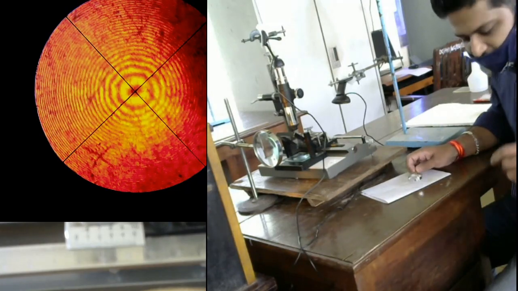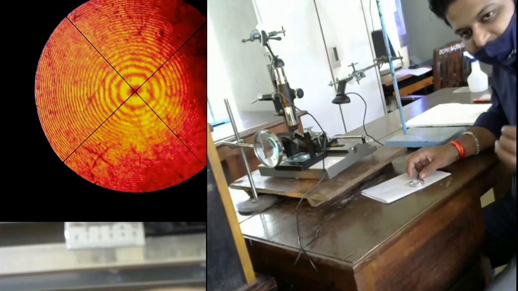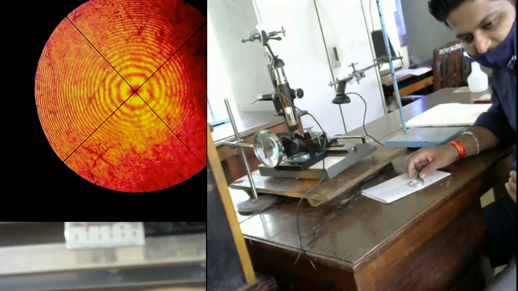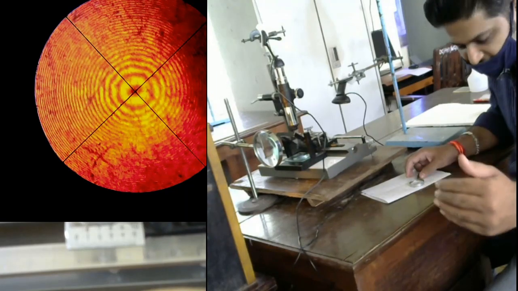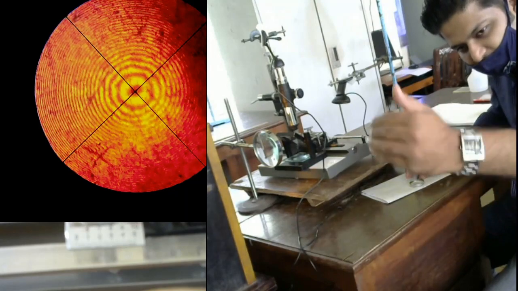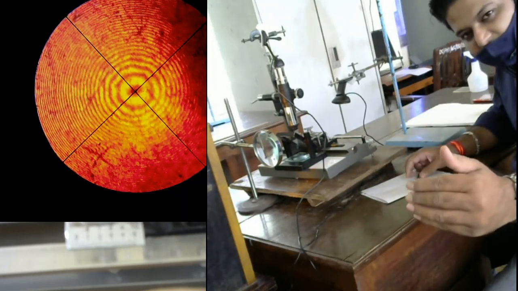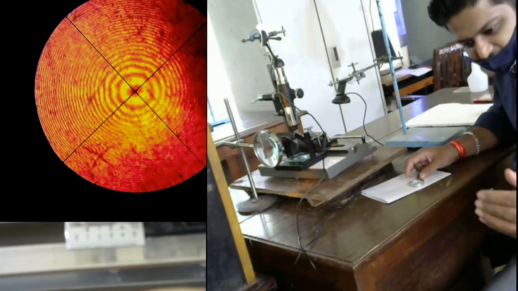So what we could do is place ourselves initially at the 15th ring to start with, and then move on in one direction till we go to the 6th ring, and then go down to the central ring, move on up to the 6th ring, and then go to the 15th ring. Is that fine? Okay, so that's the way we will carry on this experiment.